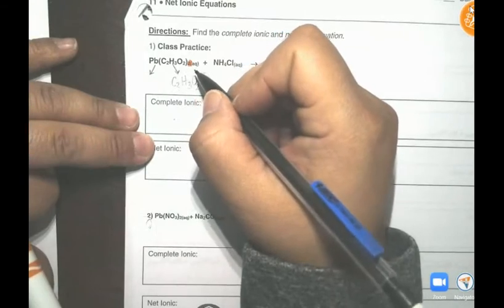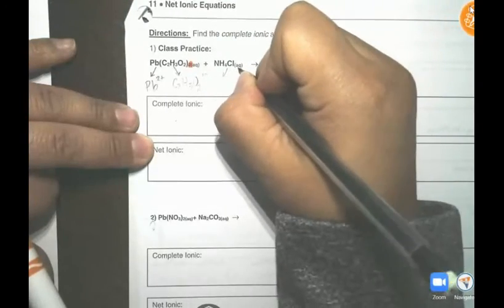So if it's PbC2H3O2, the Pb can be 2 plus or 4 plus. It's going to be 2 plus. Now these separate into NH4. I know that that's ammonium, which is right here, NH4, 1 plus. And Cl is 1 minus.